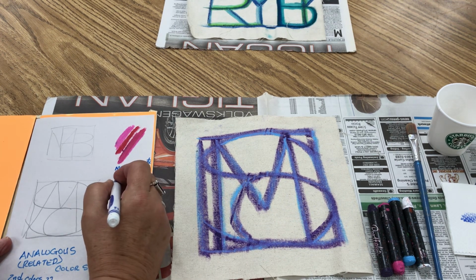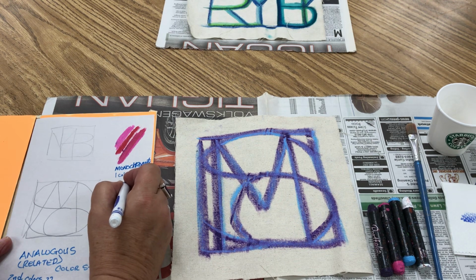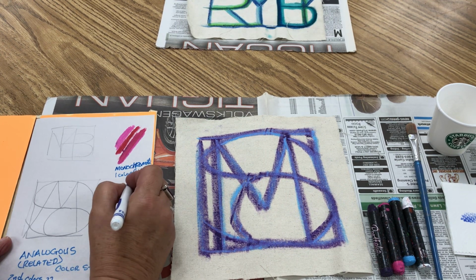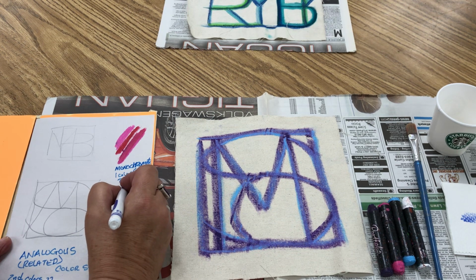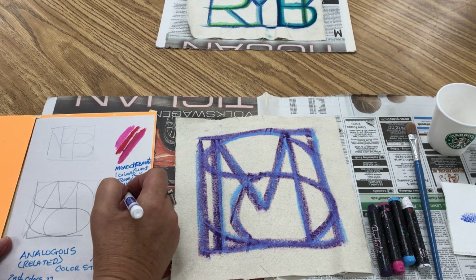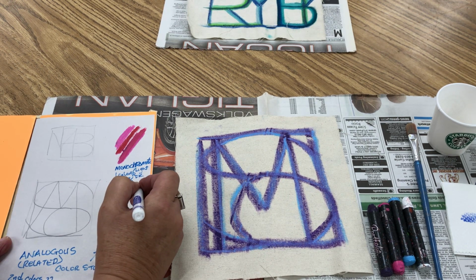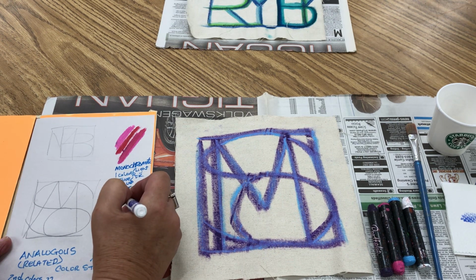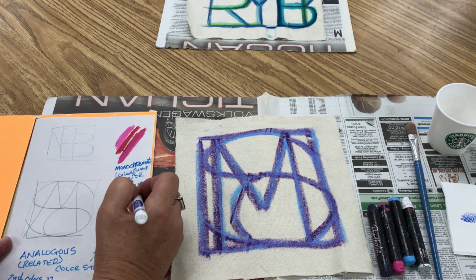So monochromatic, which means it's one color that is different tones, so light to dark, which means tone or value, means the same thing. A tint is light, a shade is dark.